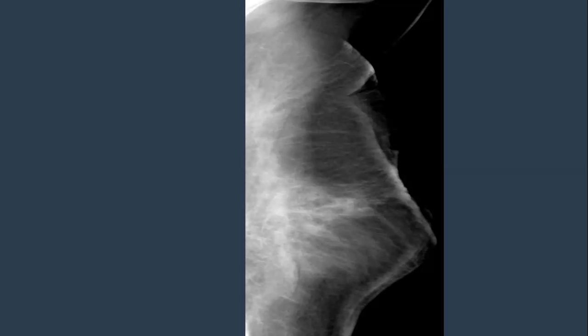What does it show? This is the skin thickening, more thickening here, and these distortion, area of distortion and asymmetry here. What is next?